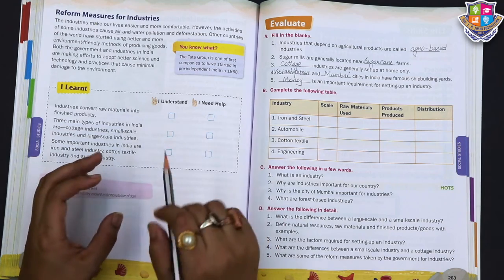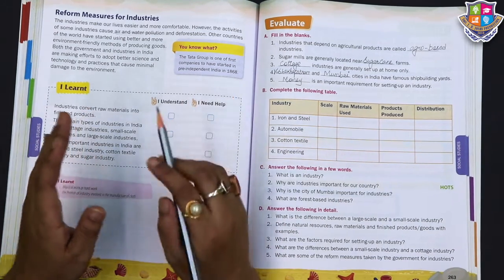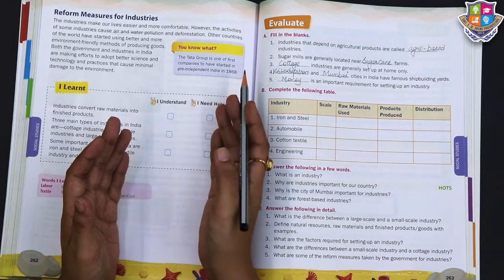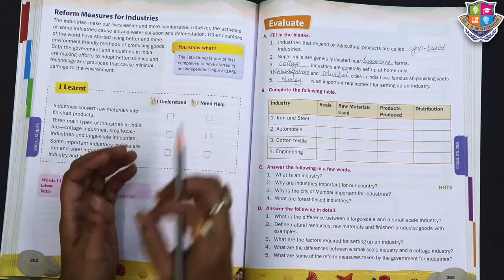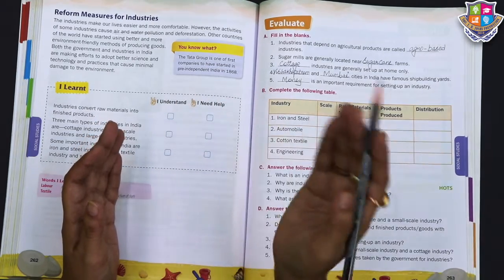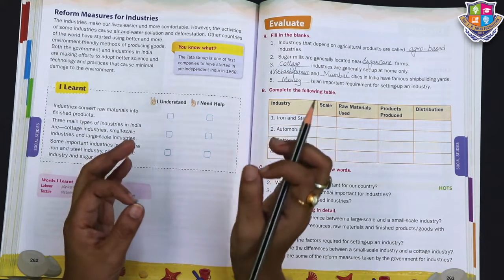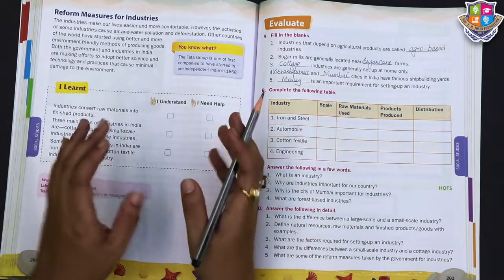So this is making the water polluted. And the forest products like paper, we need paper. From where do we get the paper? We get the paper from the wood. And we also need matchsticks. From where do we get the matchstick? From the wood. So cutting down of trees is also making our environment very problematic.